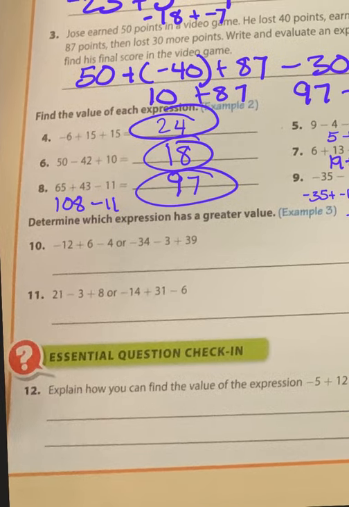Okay, on 10 and 11, we have to determine what has a greater value. So we have a negative 12 plus 6, right, which is a negative 6, minus 4, which is what? Negative 10, good. Or a negative 34 plus a negative 3 plus 39. So this would be a negative 37 plus 39, which gives us a value of what? Good. So the negative 12 plus 6 minus 4 is less than the second value.